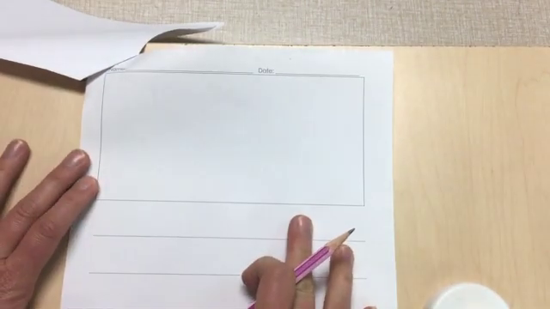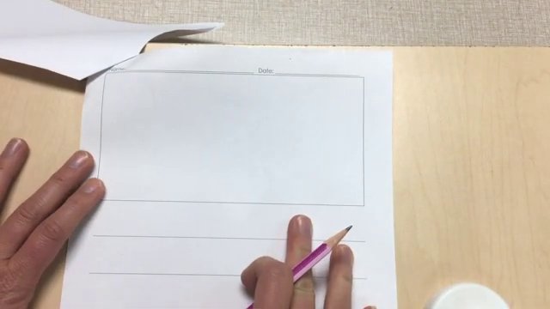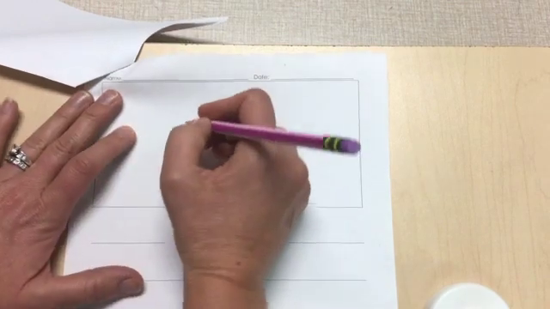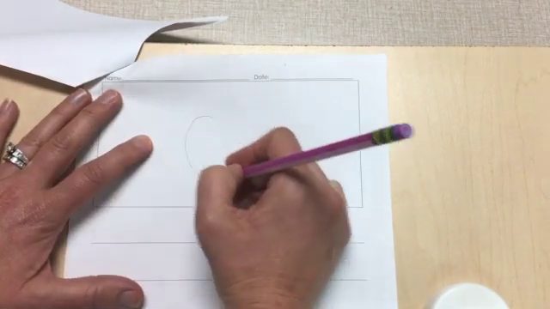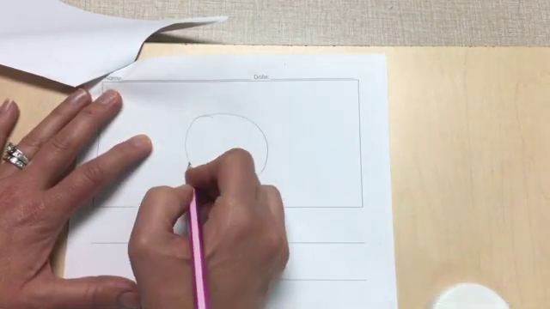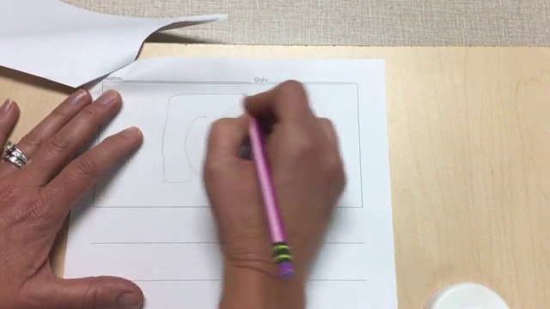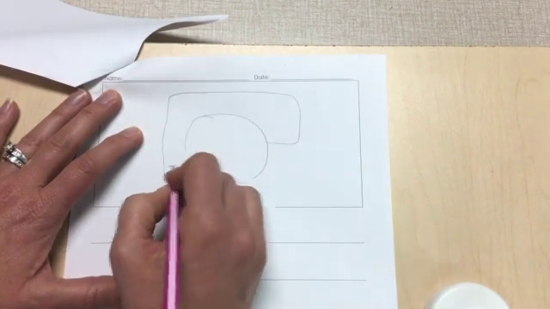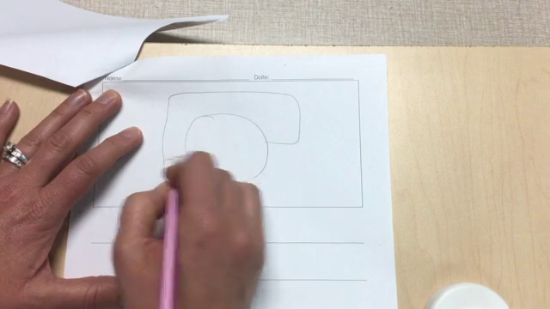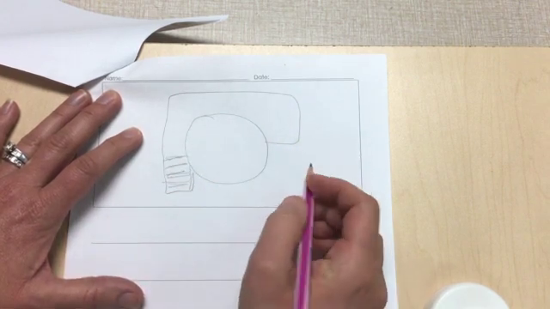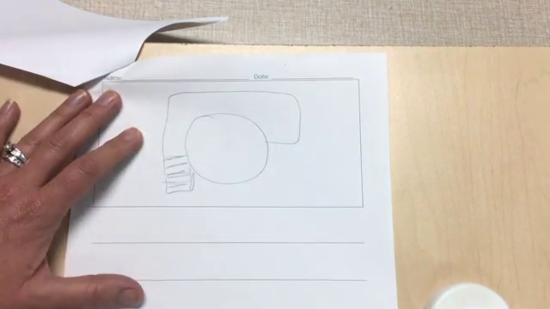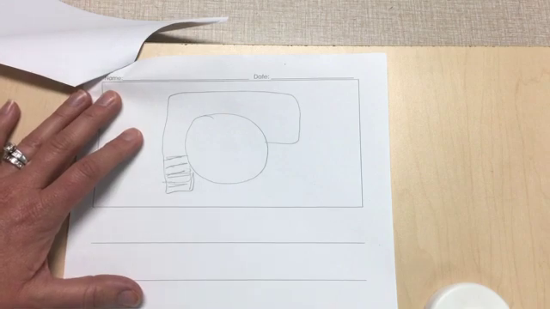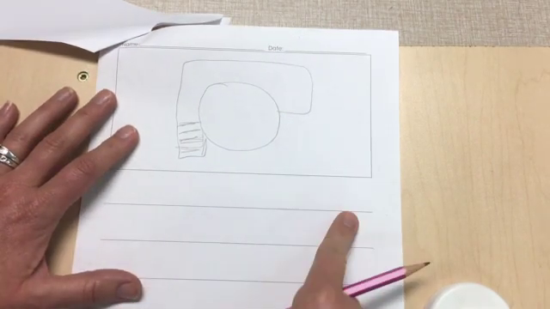And my last page says the pool cover was still on. So to remind myself what to write on this page, I'm going to draw the pool. Okay. And this time, I'm not going to draw the waves in the pool because the pool cover was still on, and that's what I wrote about. That was my touch and tell.